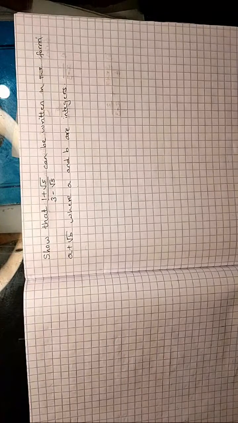Good. Now look at that question. We are being told to show that (1 plus root 5) over (3 minus root 5) can be written in the form a plus root b, where a and b are integers.